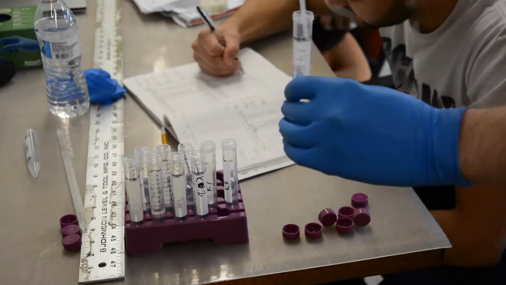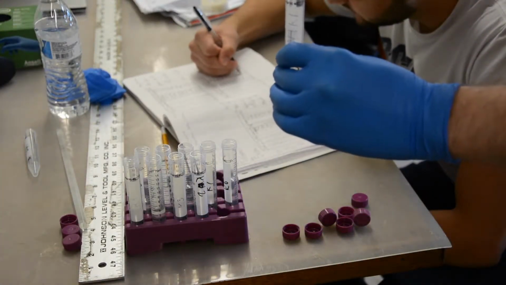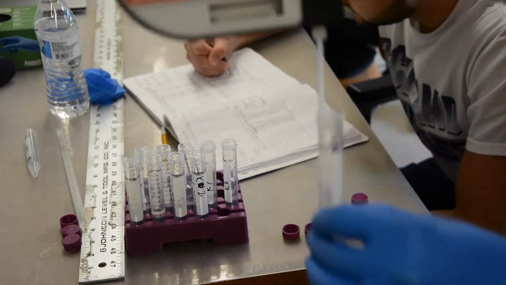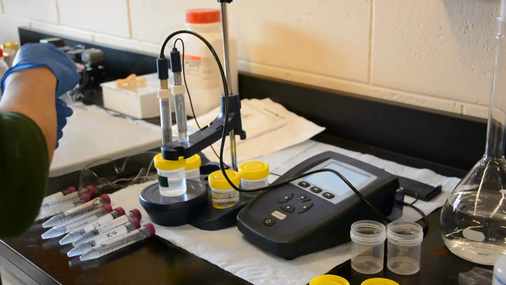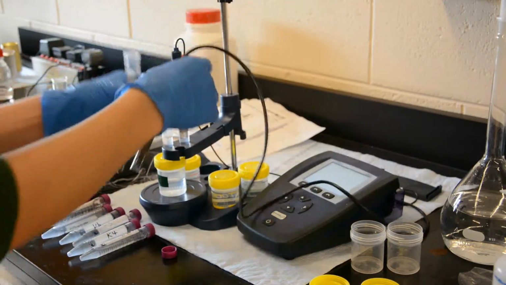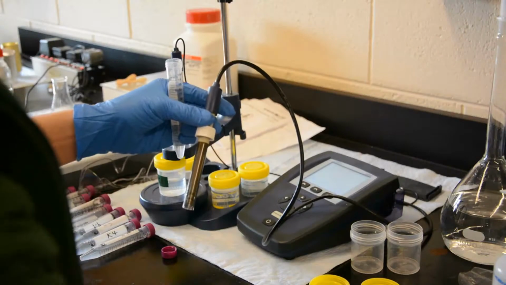10th, determine the density of the raffinate, kerosene, with the density meter. 11th, determine the conductivity of the extract, water and acetic acid, with the conductivity meter.